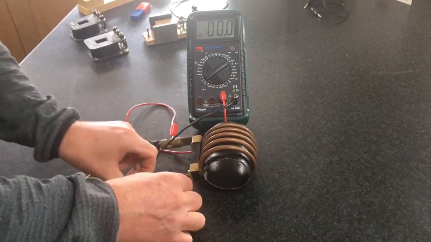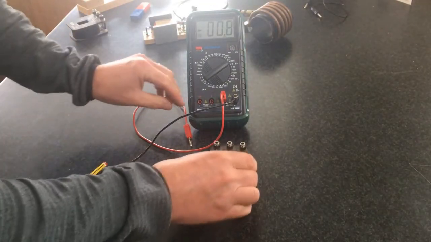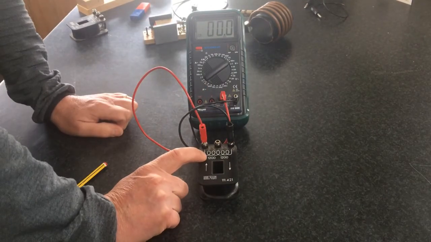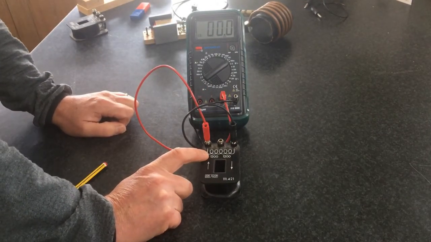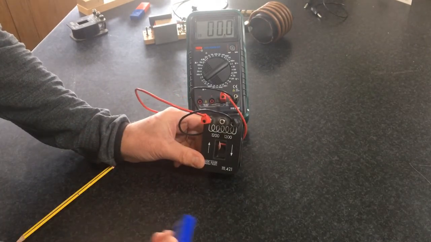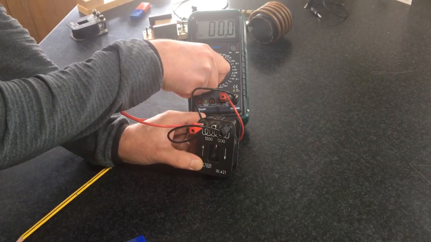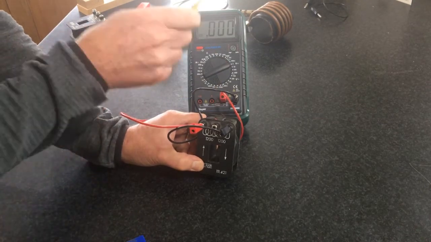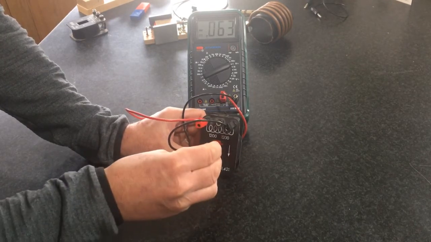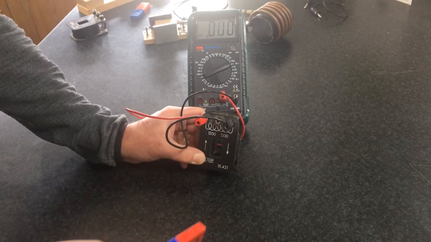Let's step it up. Let's not use 5 turns. Let's have a look at this one. If I connect across there, I've got 2 coils of 1,200 turns each, so that gives me 2,400 turns. Right, getting a bigger effect, I'm going to have to turn the voltmeter up. So I'm now dealing with volts instead of millivolts. I've got 0.1 of a volt there, 0.2 of a volt.